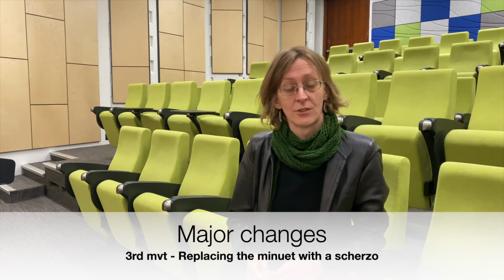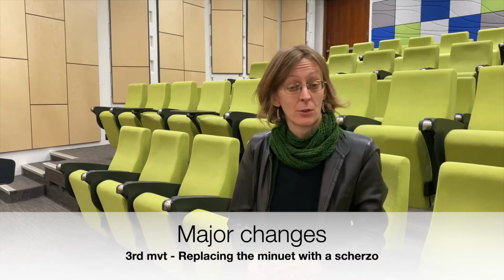The first major change was the replacement of the minuet as the third movement with a scherzo. A scherzo is still written often in 3/4, but is faster than a minuet. Beethoven used a scherzo for the first time in his Fifth Symphony.